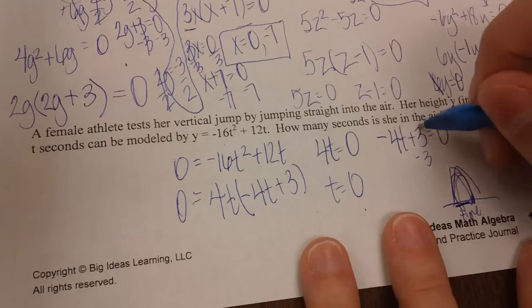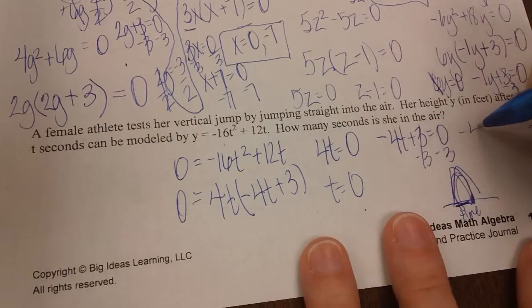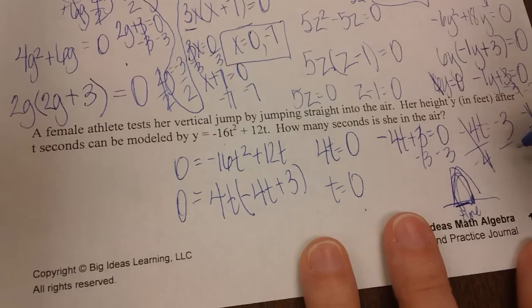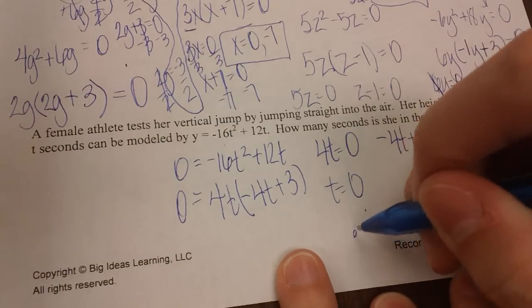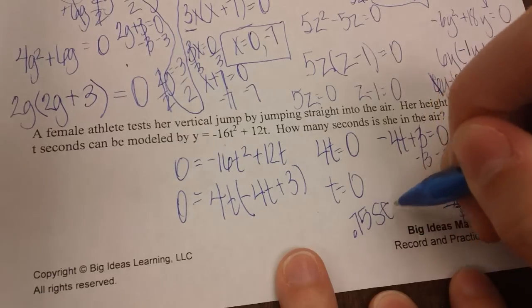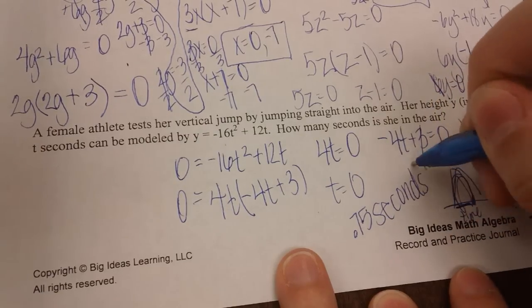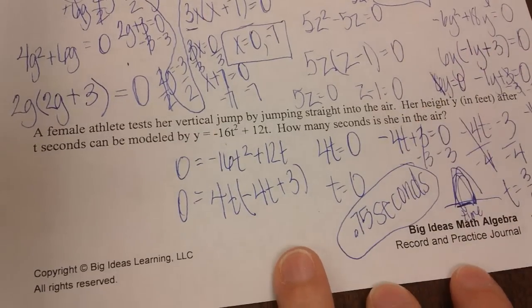So we subtract 3. Negative 4t equals negative 3, divided by negative 4. T equals 3/4. So 0.75 seconds. She's in the air. Not very long.